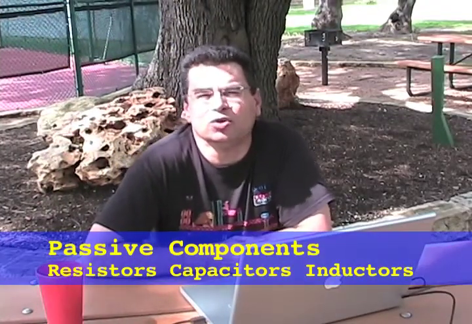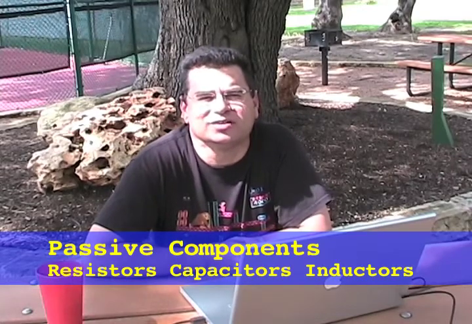And there's a very large selection of components, as you can imagine. We're not going to try to cover every single one here, but we're going to at least try to give you some ideas of what exists. The class of passive components include resistors, capacitors, and inductors. So we'll begin with the resistor.